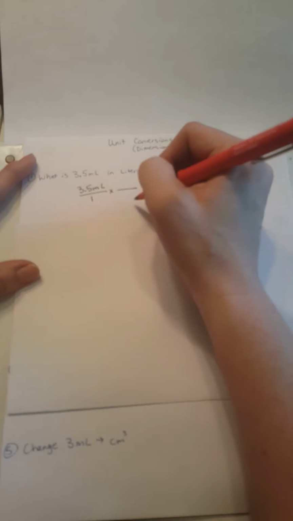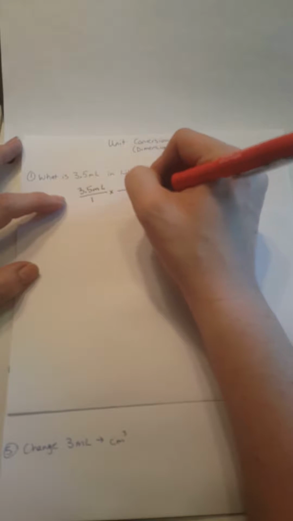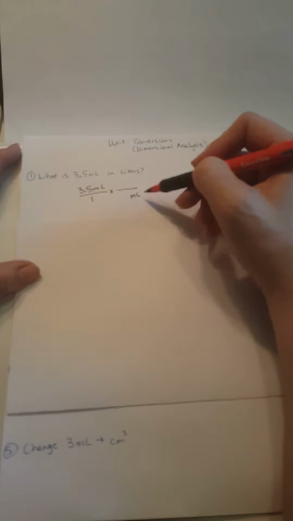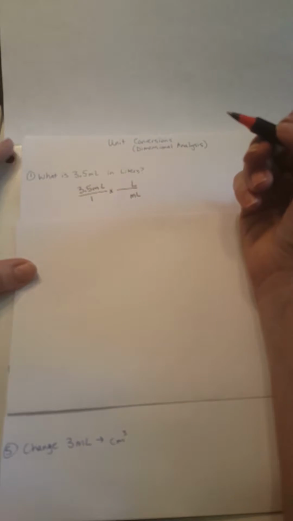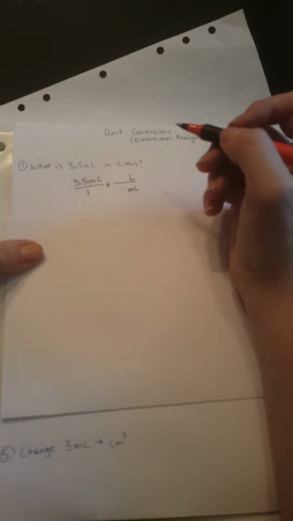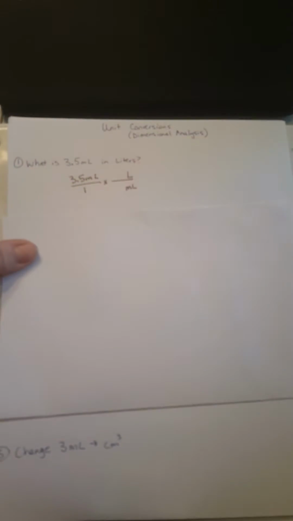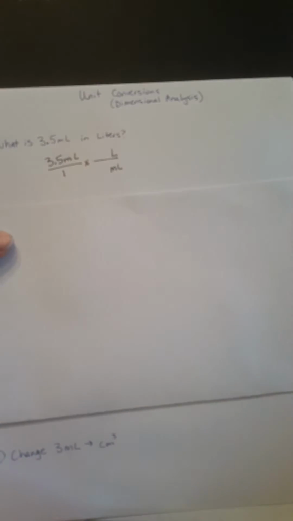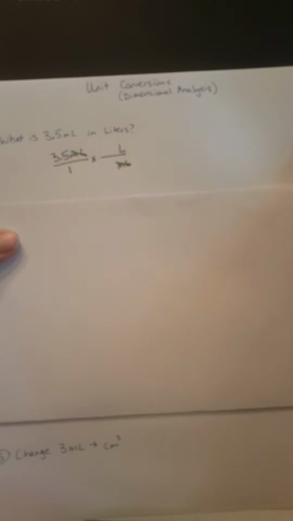And I'm going to arrange this so that I have my milliliters on the bottom now in my denominator and my liters on top in my numerator, so that when I multiply, I have milliliters on top and milliliters on the bottom. And as you may know, if you have the same thing on top and on bottom of a fraction, it cancels itself out, or it divides out and turns into 1.